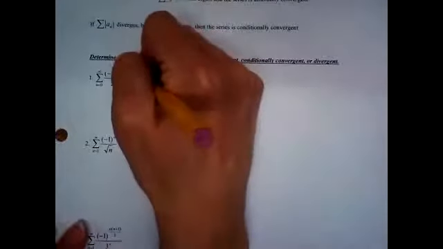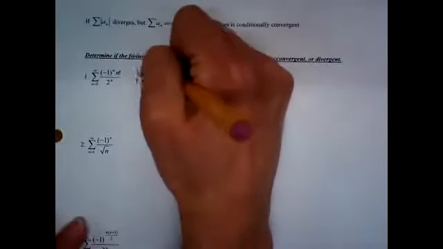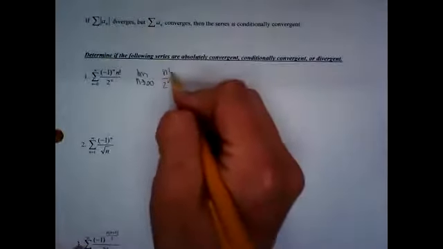I made the first one pretty easy. If you do the nth term test for this, you would do the limit as n goes to infinity of n factorial over 2 to the n. And it really doesn't matter if you're looking at the absolute value of this or the series itself, because when you do that limit, what's that going to go to? Yeah, the numerator is going to get larger and larger.